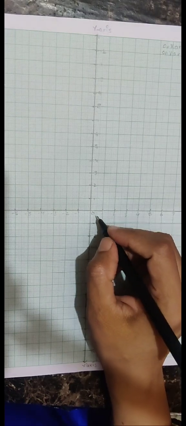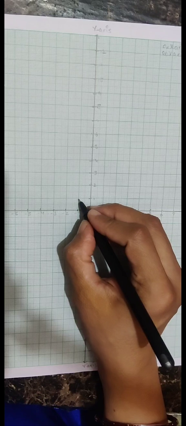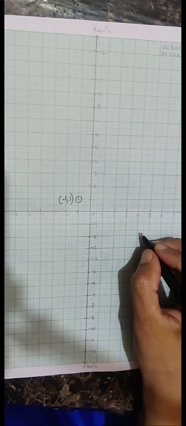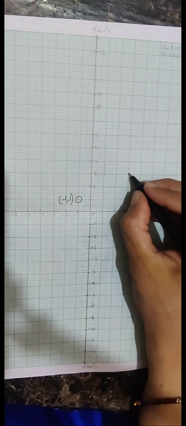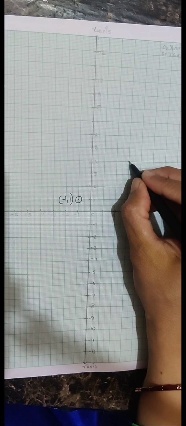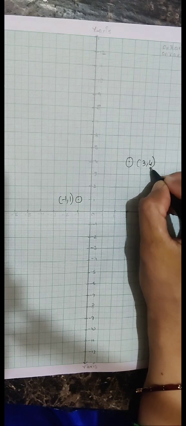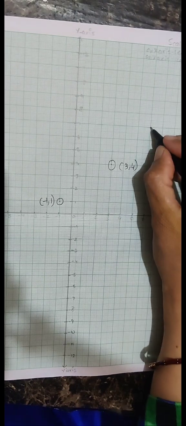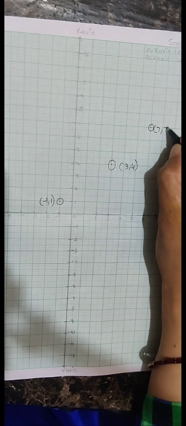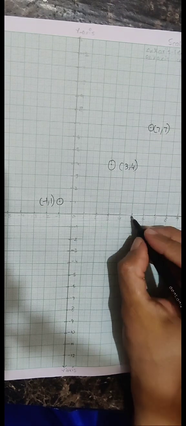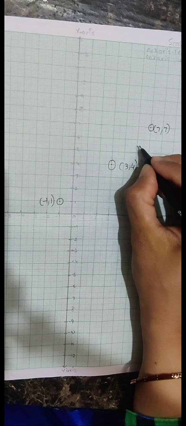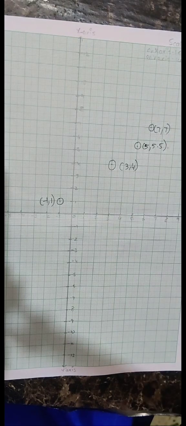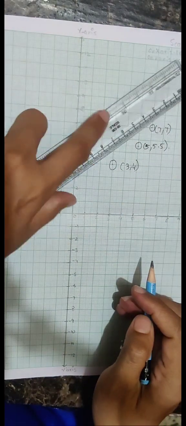First point is minus 1 and 1. So minus 1 and 1. Second point is 3 and 4. Next point is 7 and 7. Next point is 5 and 5.5. So taking all the points, you have to draw a straight line.